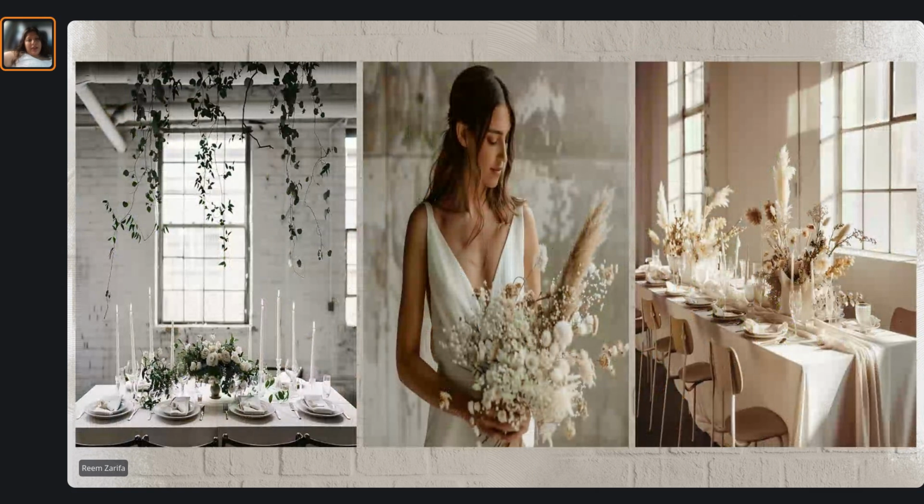Here's another style. You will find more tones of gray than the beige in the left one. The middle one shows more of the dress, the style of the dress, and the style of the bridal bouquet. All of these, you will find them bending to the idea of earth tones and how to reach a simple minimalistic style. Same goes for the other table.